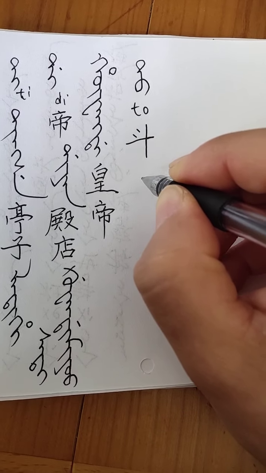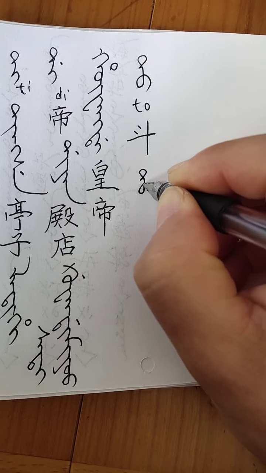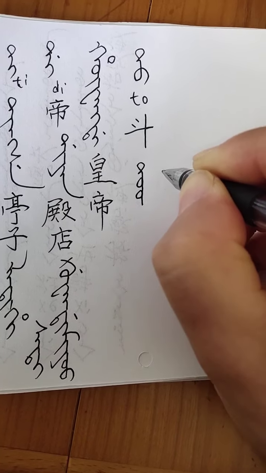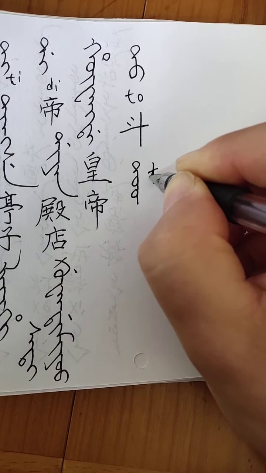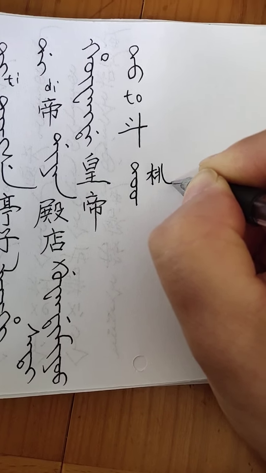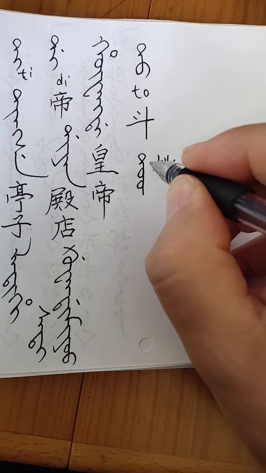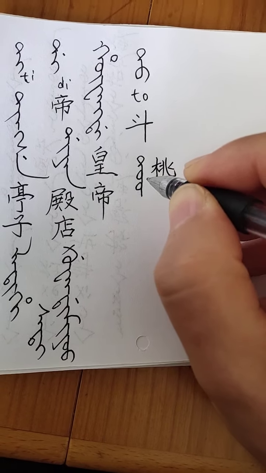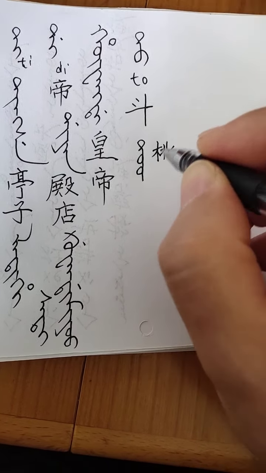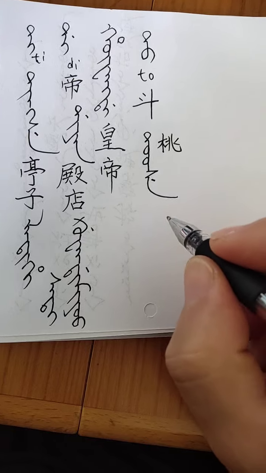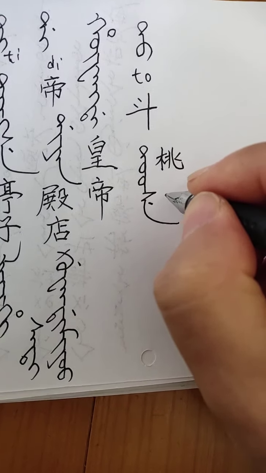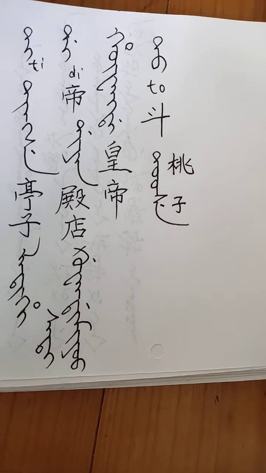"To" at the beginning, "tose," "to." The Chinese tao, the peach, okay. So this is a tao, tao in Chinese, but in Manchu it must be "to." 桃色 okay. 就是桃子 is a peach, 桃子 this is 色 is often for 紫.